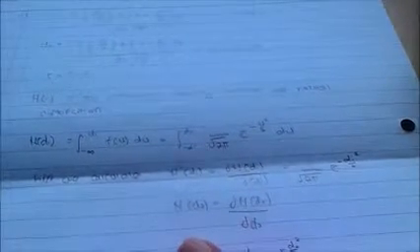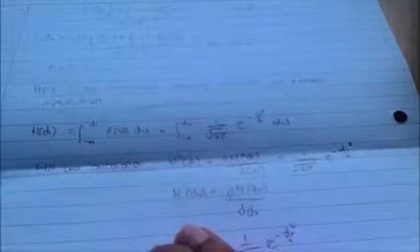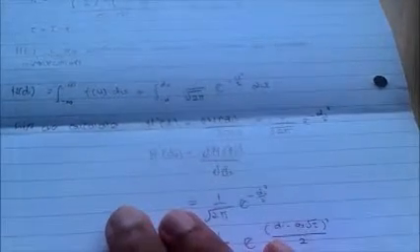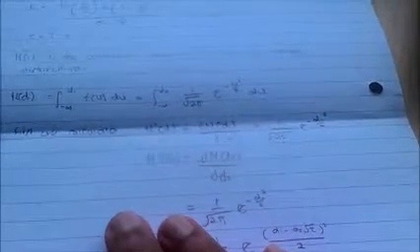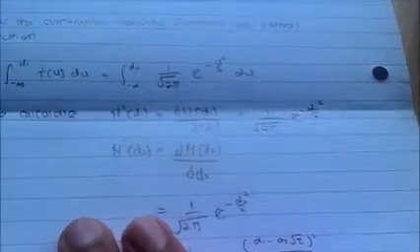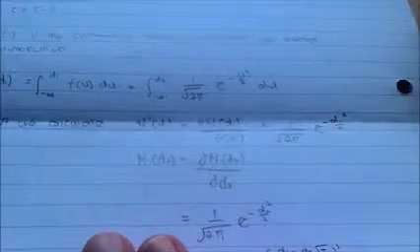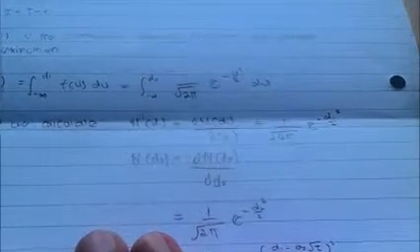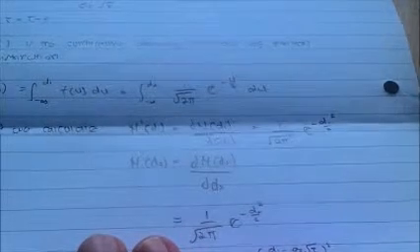First we calculate N'(d1), which equals dN(d1)/dd1 equals 1 over root 2π e^(-d1²/2). So we get the proof, and we can calculate.